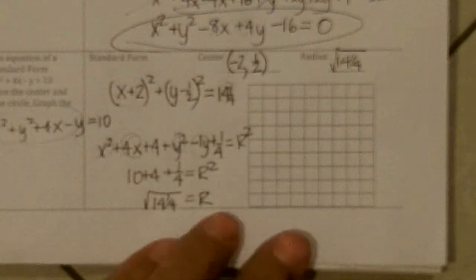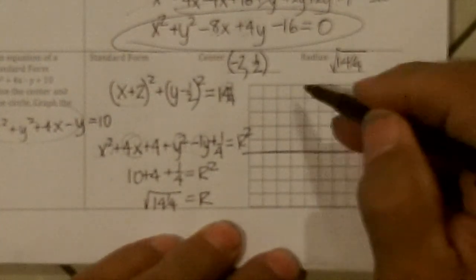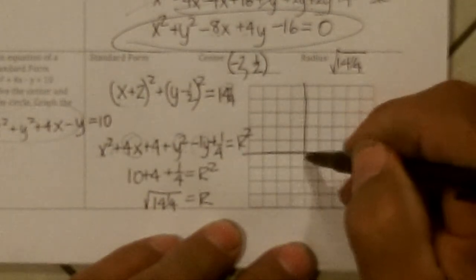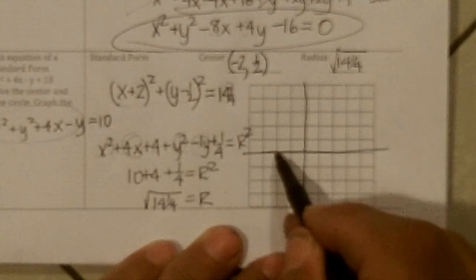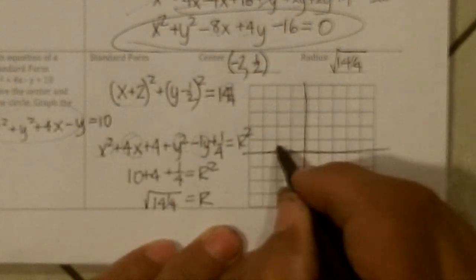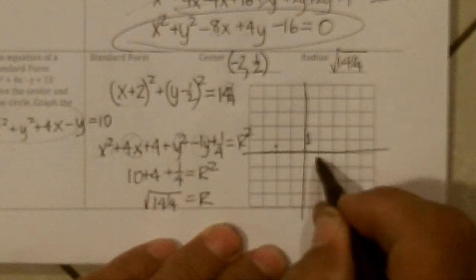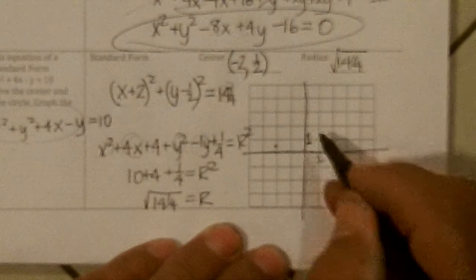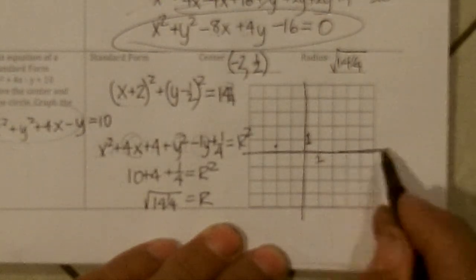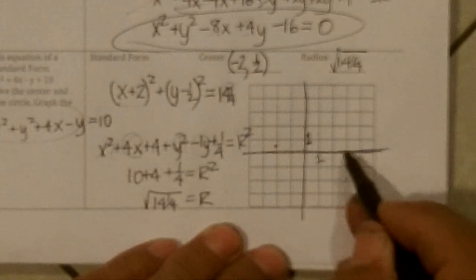Now I need to graph this circle. So I'm going to draw my x-axis, my y-axis. I need to go to negative 2, up 1/2. I make this be 1 and this be 1, so I've got my units on here so I know what the scaling is. This is 0, that's 1, 2, 3, and this is 1, 2, 3.